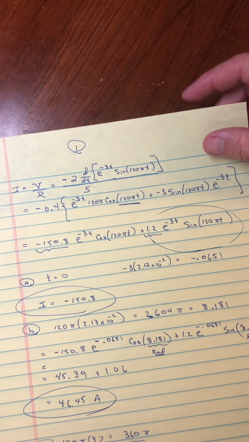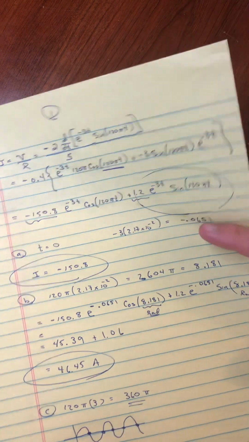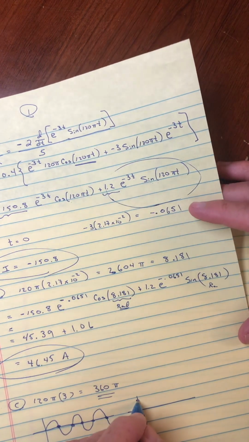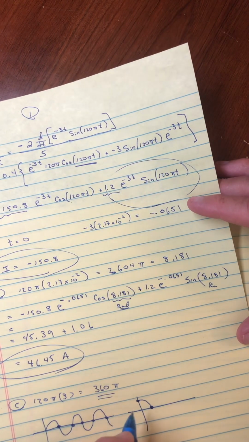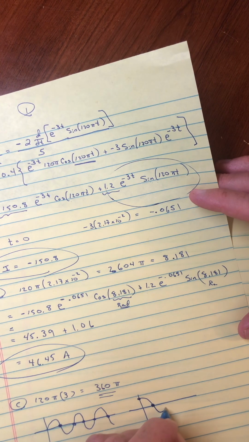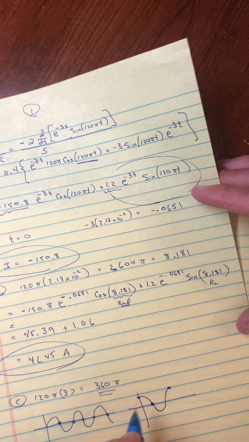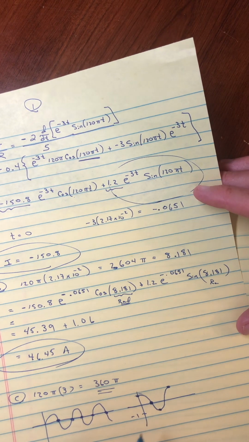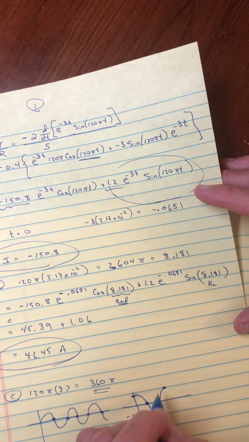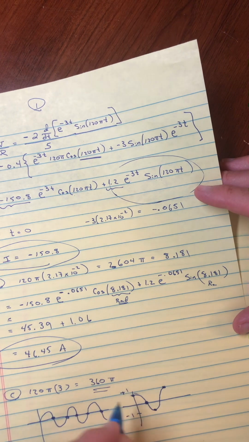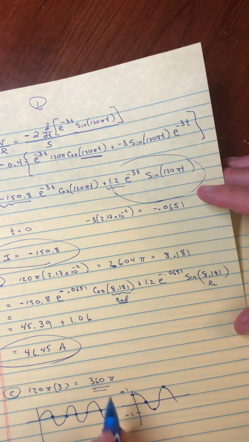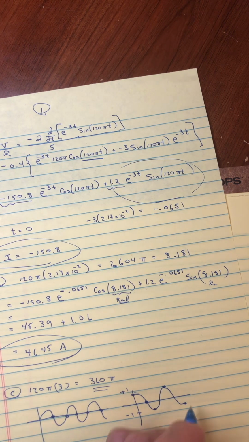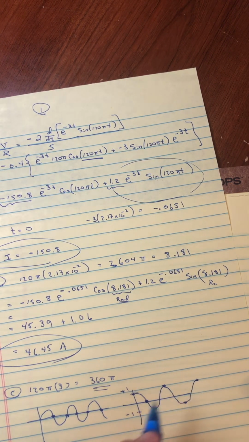Now, the other one, if you remember in a cosine function, one pi gives you a -1, and 2 pi gives you a +1. 3 pi gives you another -1, and 4 pi gives you a +1.